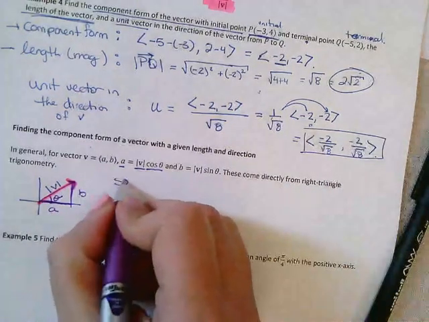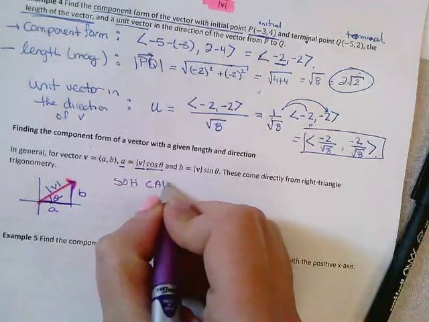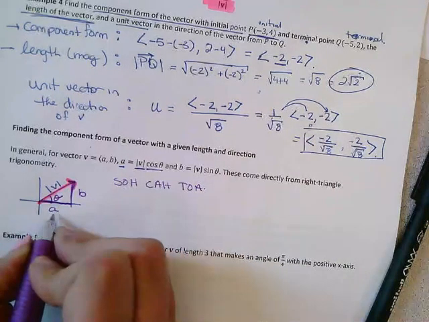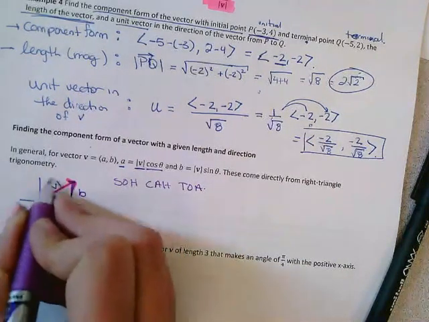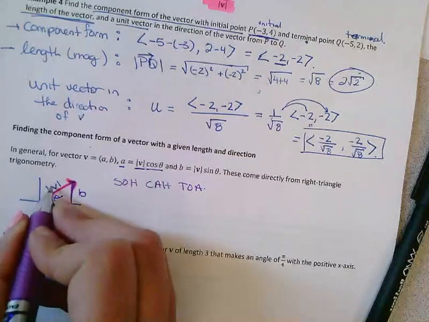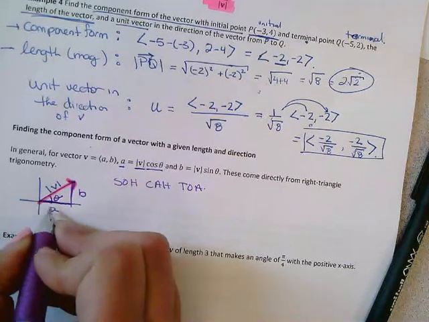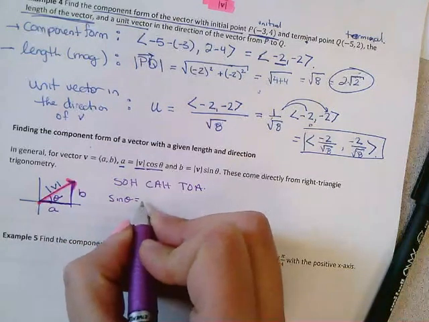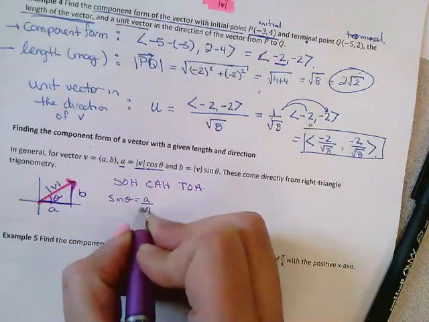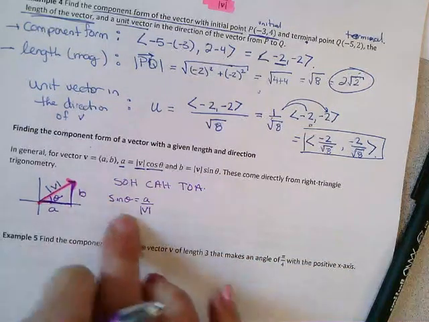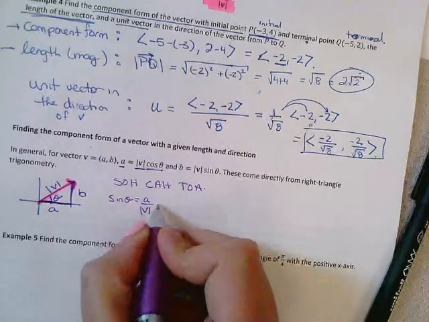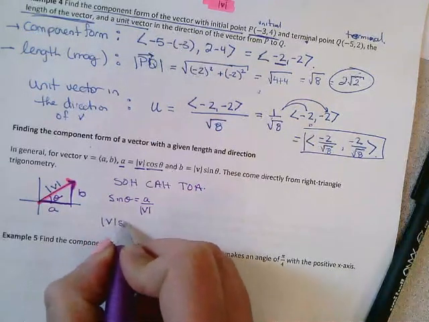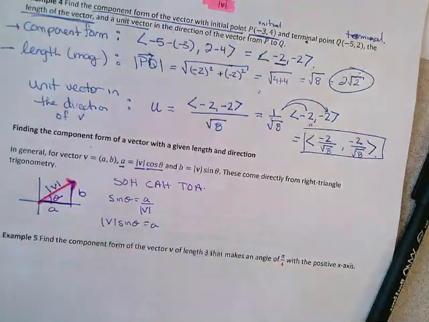So using SOHCAHTOA, to figure out a, we have this given guy right here. So it's adjacent over hypotenuse, so it's going to be sine of theta equals a over v. Rewrite this, right? Multiply both sides by the magnitude, and you get v times sine of theta equals a.